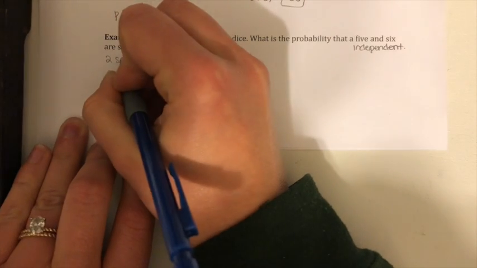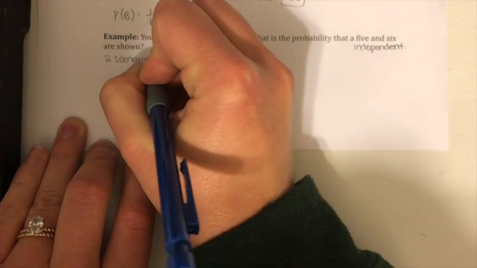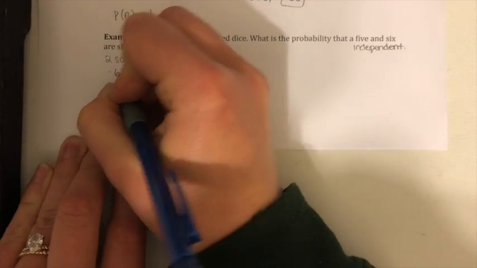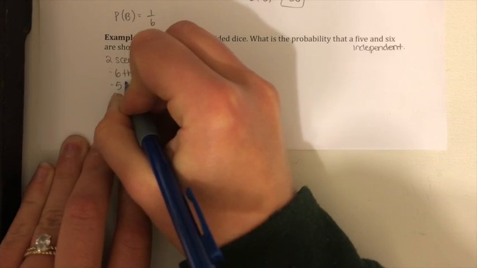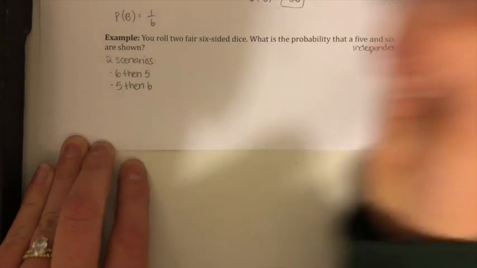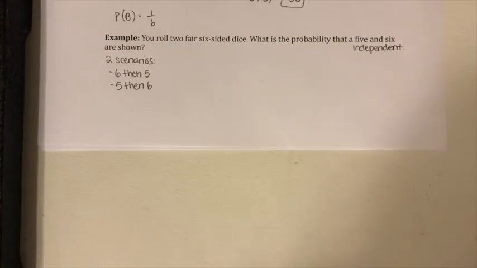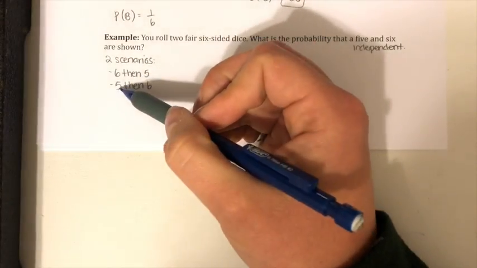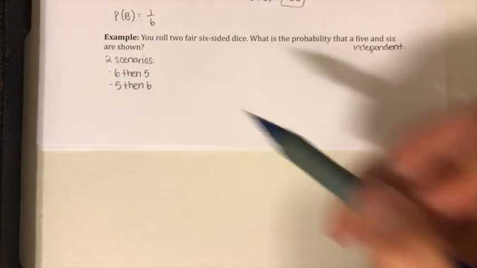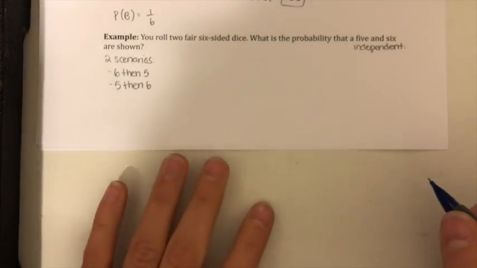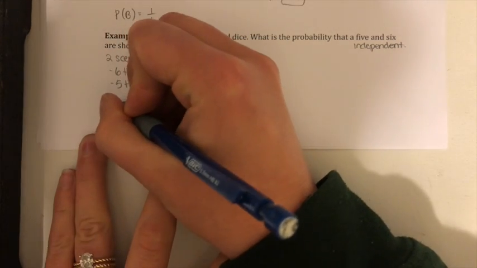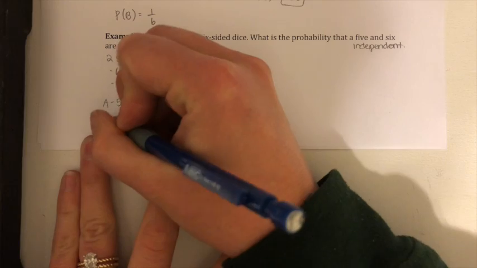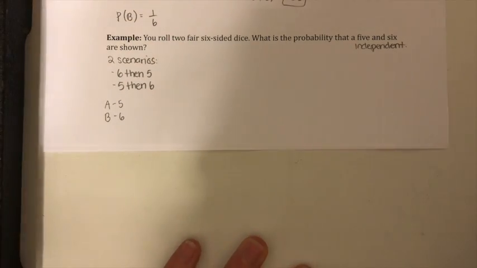Then we want to think about there's 2 scenarios here. I get a 6, then a 5, or a 5, then a 6, right? Because if I roll a 6, then I'm looking for a 5. If I roll a 5 first, then I'm looking for a 6. I'm going to call event A rolling a 5 and event B rolling a 6.